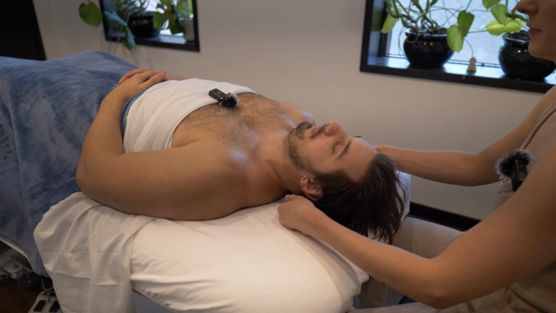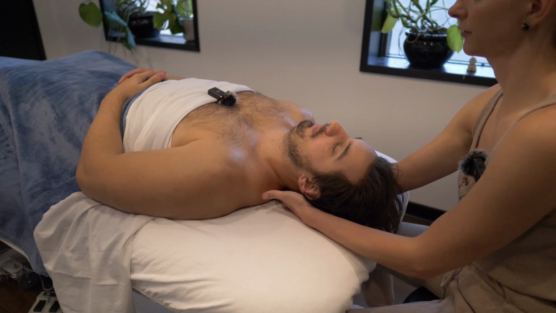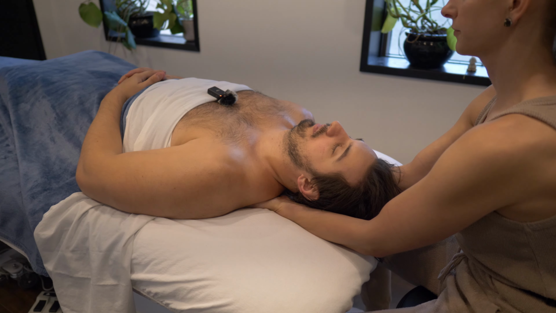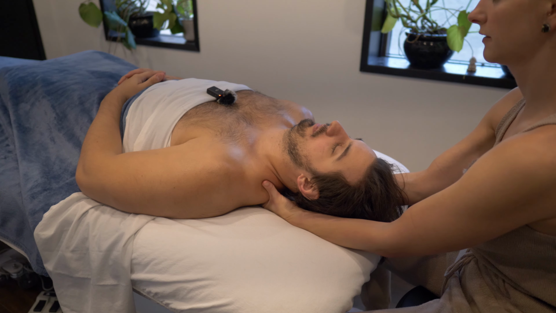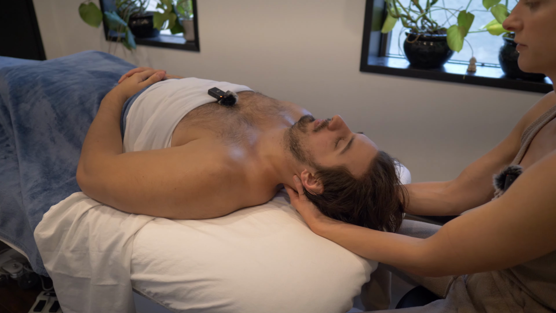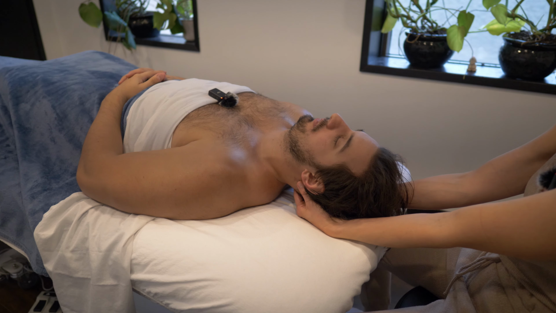You can even start by shoving your hands under their shoulder blades and then gliding up to the base of their skull from there. And this feels really good, especially for people that stare at a computer all day.